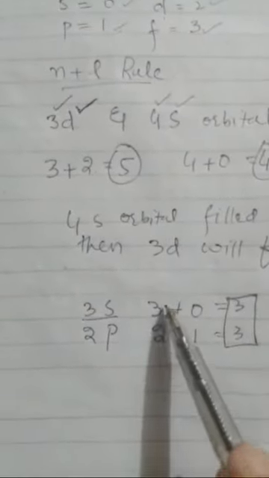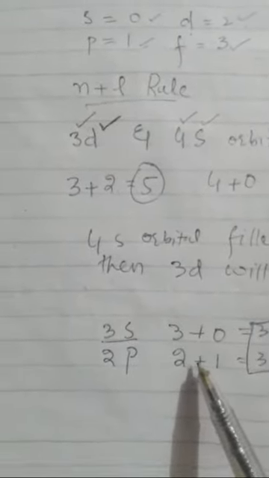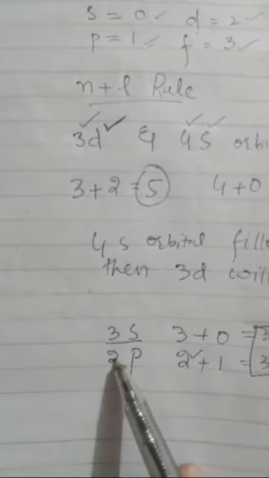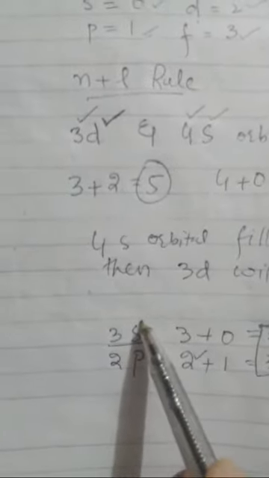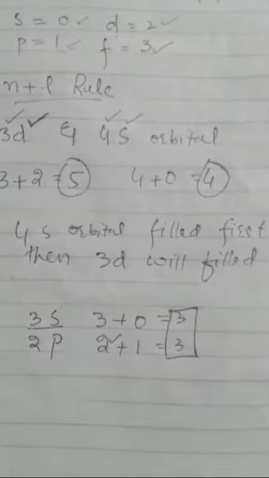So Aufbau says that the orbital which has the least value of n will fill first. If we look here, this 2 is the value of n, so n is least here, so the 2p will be filled first and the 3s will be filled after this. The n plus l value for both is 3, but 2p will be filled first. And if we look at this, the 2p is filled first and then the 3s is filled.